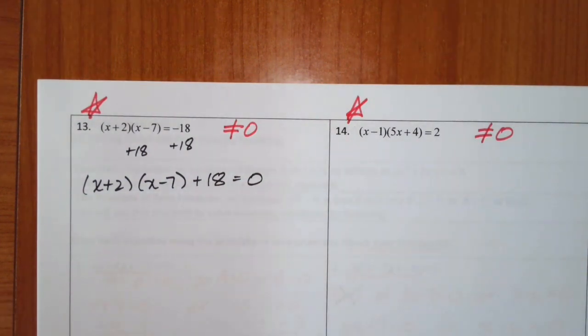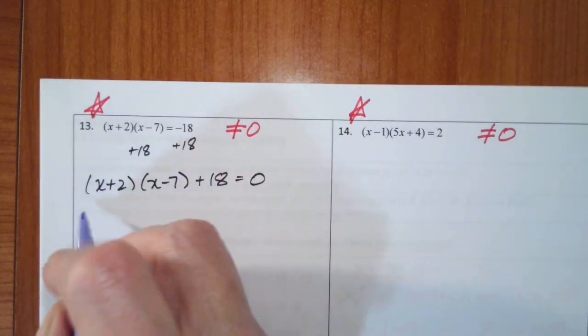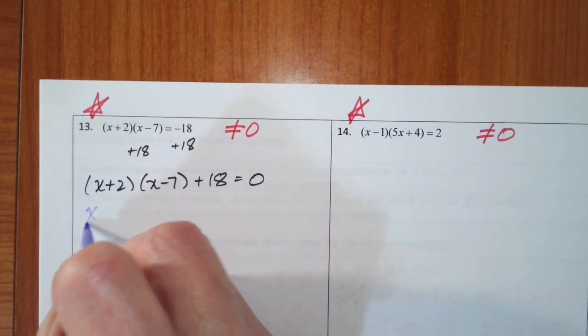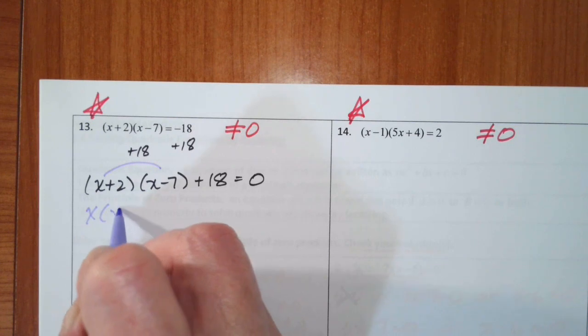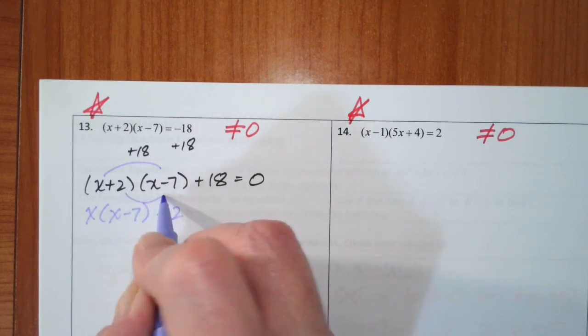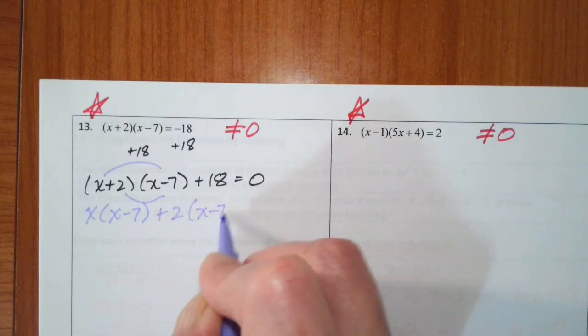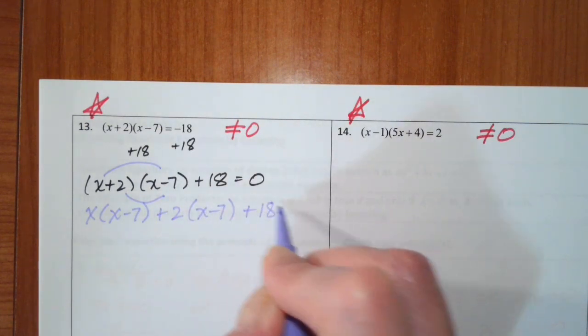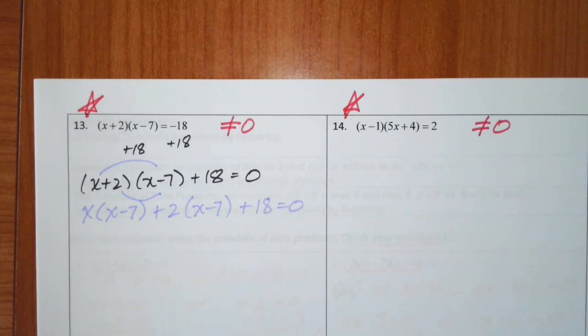I have to turn this into a factor times a factor, which means my first step here is I'm going to have to multiply this all out. So I'm going to have to multiply x times x minus 7 plus 2 times x minus 7 plus 18 equals 0.